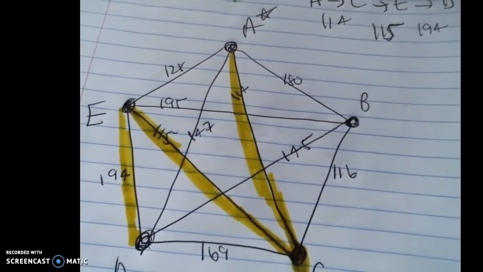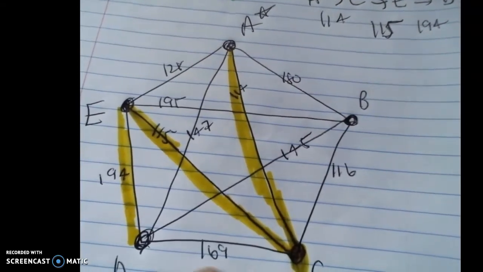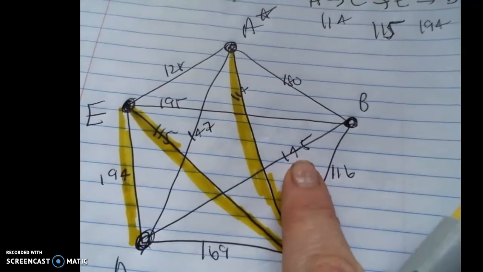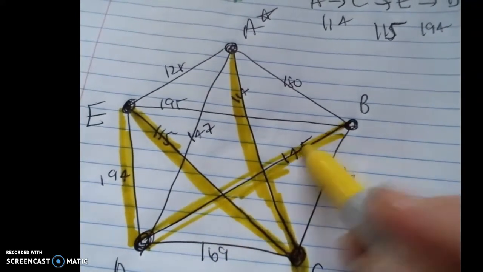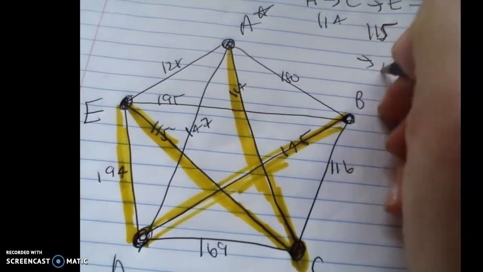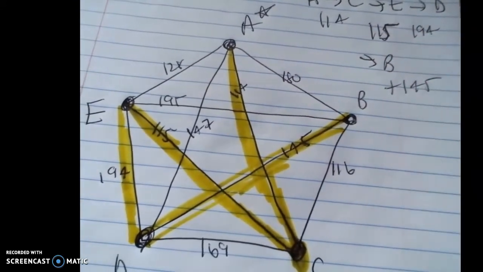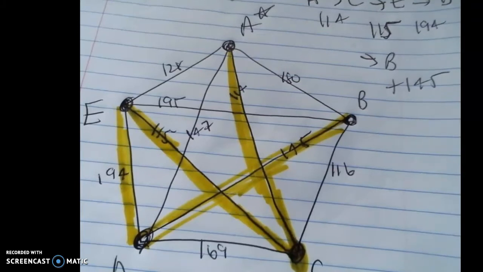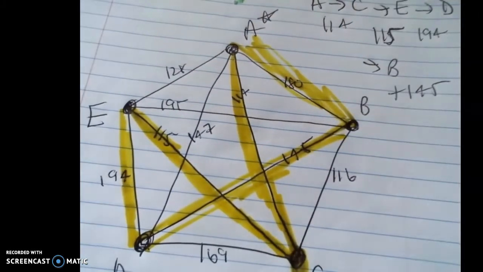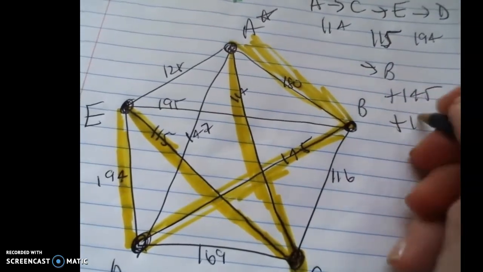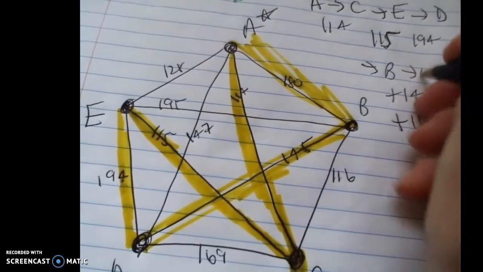From D, I don't want to go back to C. I have a choice of 145. Can't get back to A anyway, so I'm going to have to take 145 to B. And from B, I just have to go back home to A, which again, 180 might not be the cheapest, but I have to get back home, okay?